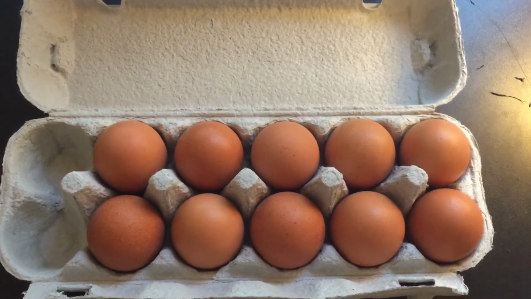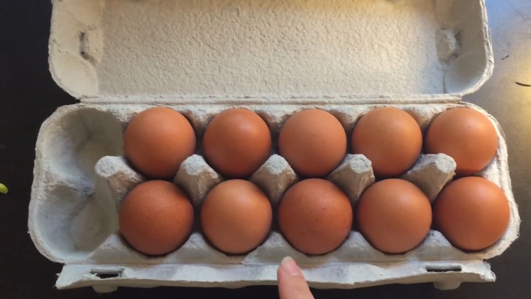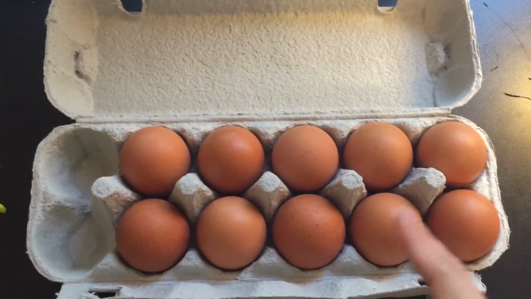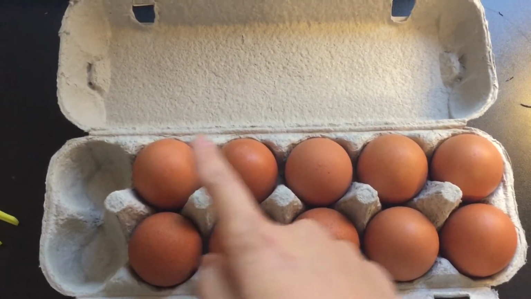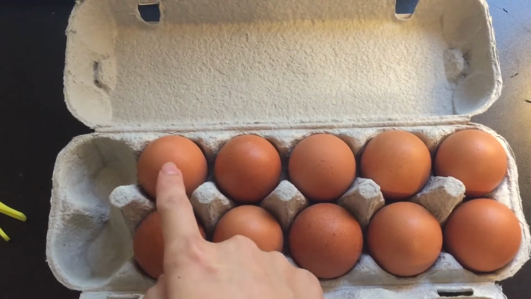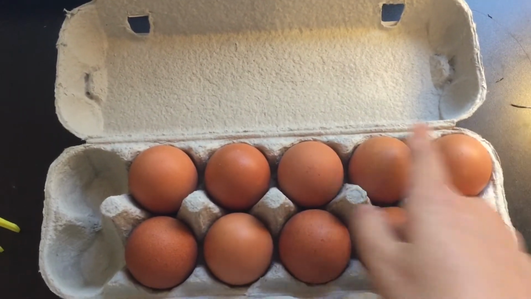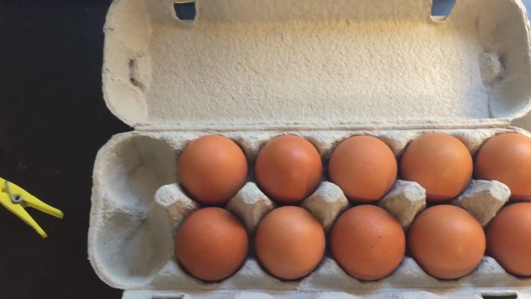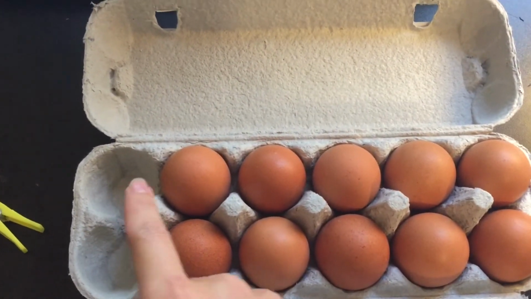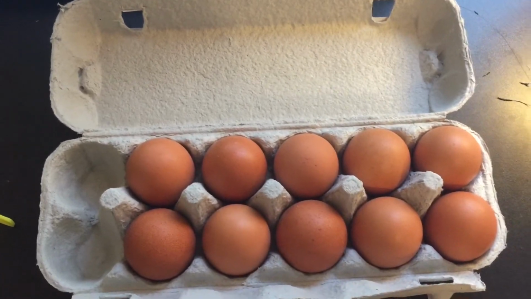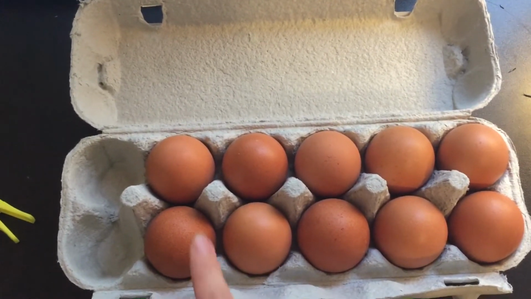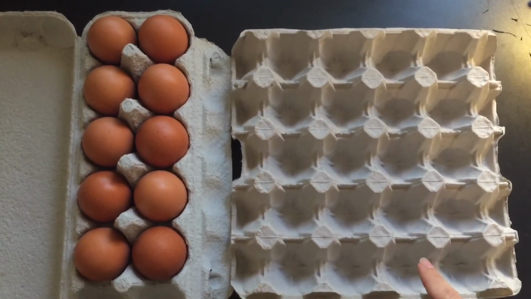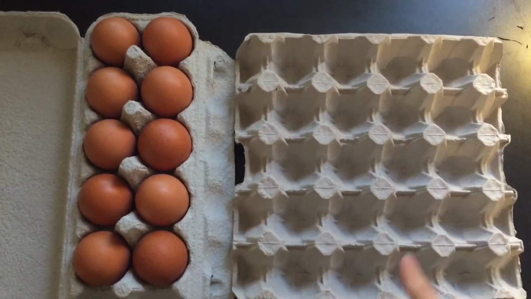In my next example here, you can see I've used eggs instead of pegs. When you look at this, we can see it as two groups of 5. I have 5 up here, 1, 2, 3, 4, 5 on the top, and another 5 on the bottom. So when we write it, we can write it as 2 times 5, which equals 10, because 5 plus 5 is 10.